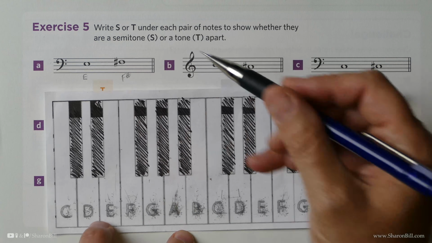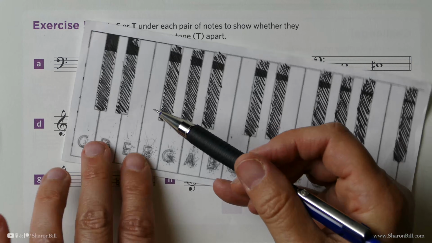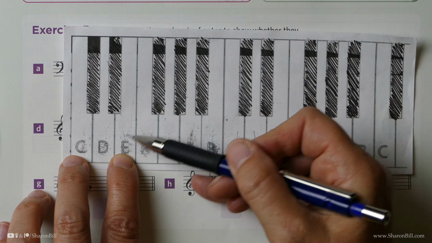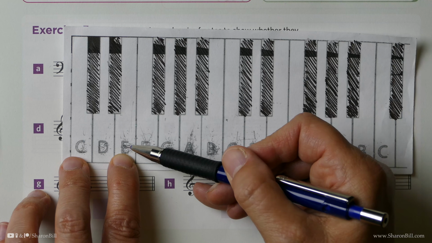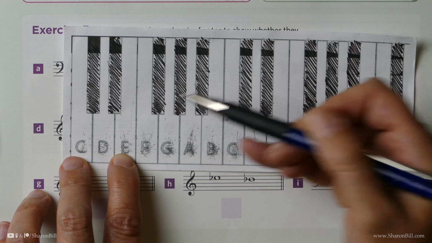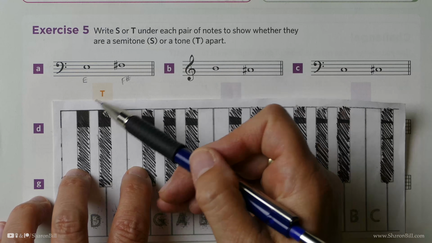And so we have E to F sharp. Let's see how that looks on the piano. So E to F sharp. We can see it's not the right next door note. It's half a step, half a step. It's a full step away, therefore it's a tone.